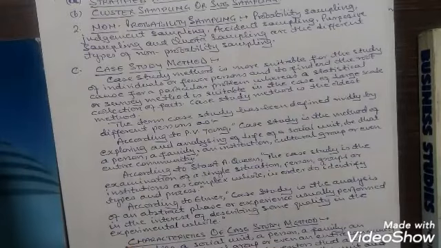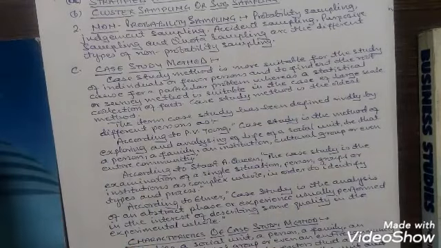So in case study, only some individuals or fewer persons are taken for the study purpose to come to know about the causes of a particular problem.